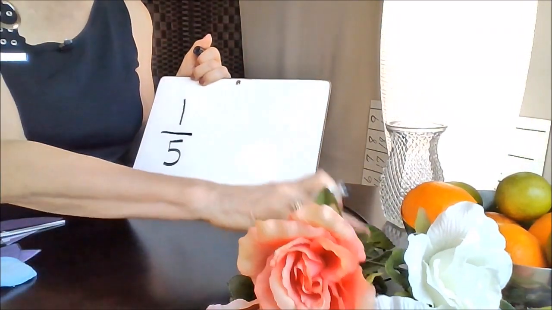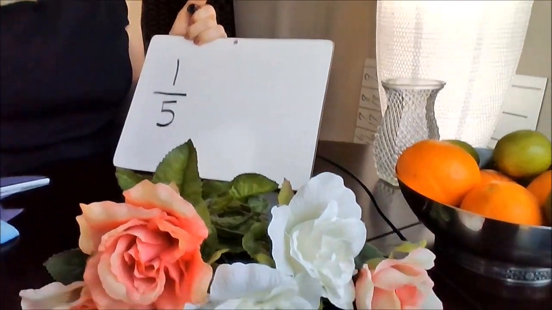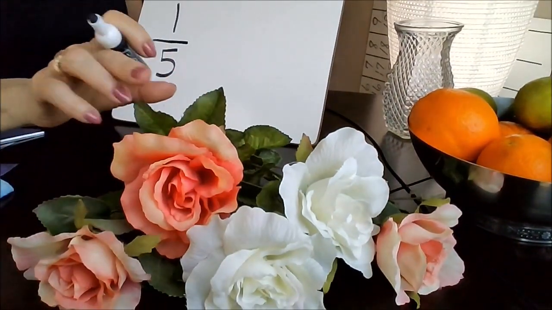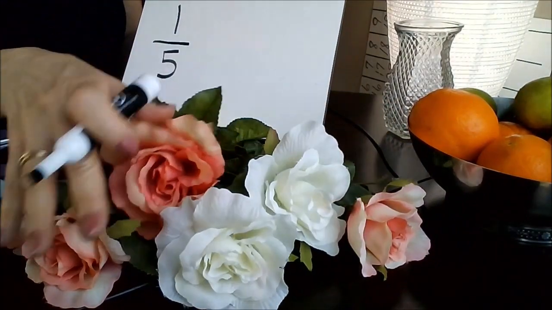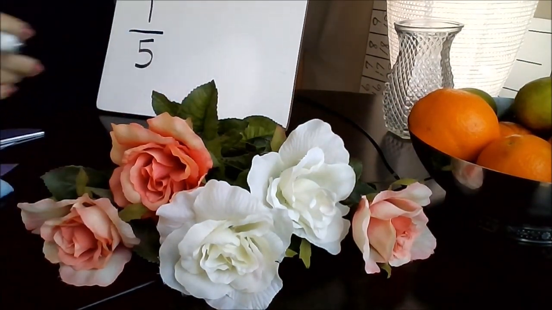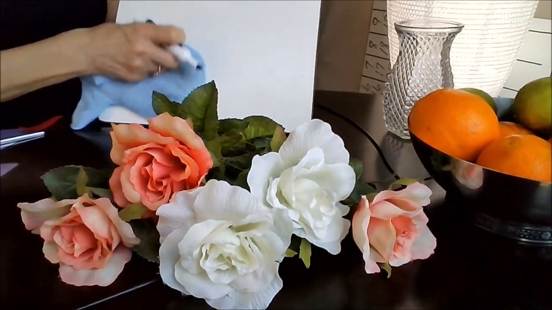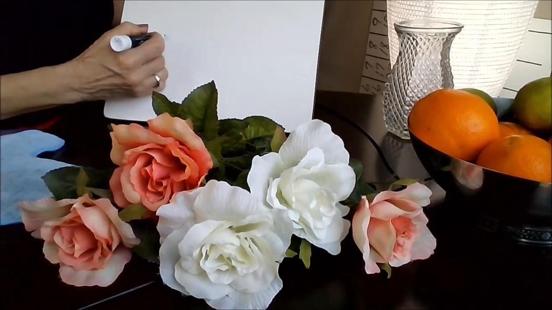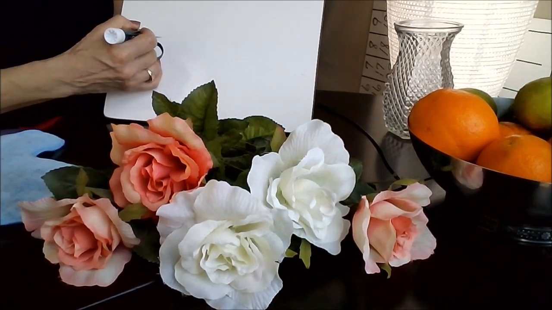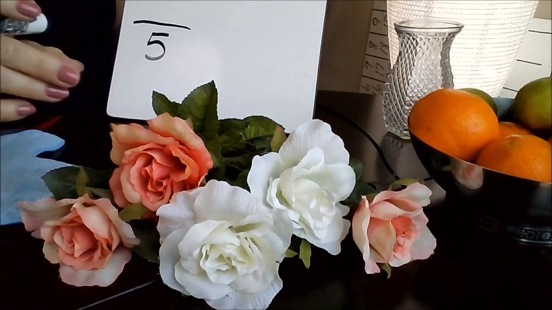How many flowers are orange? Well, there are 5 flowers there, so that has to be my denominator. How many orange flowers are there?